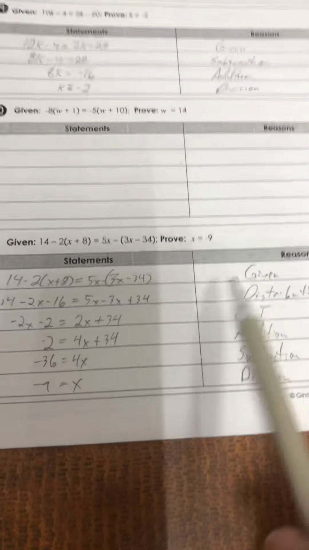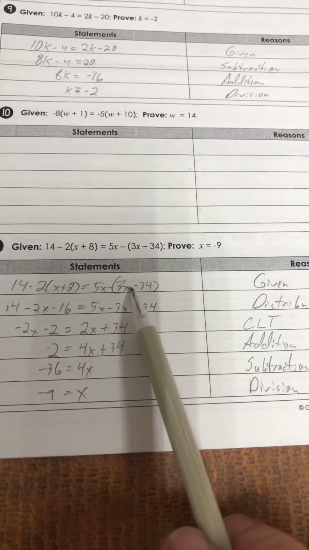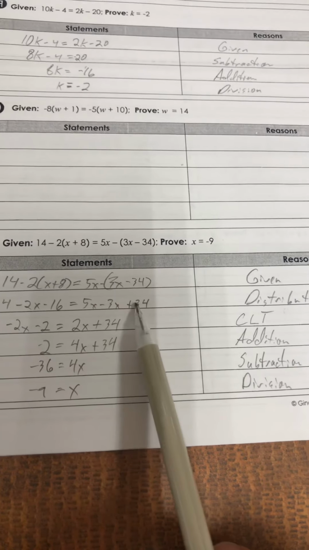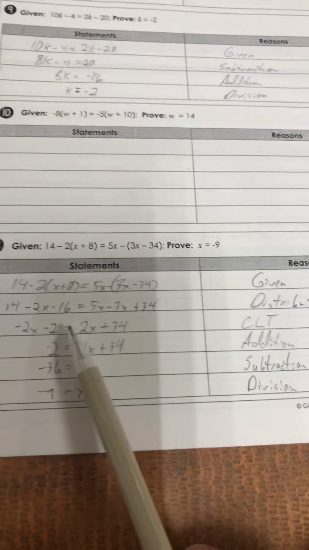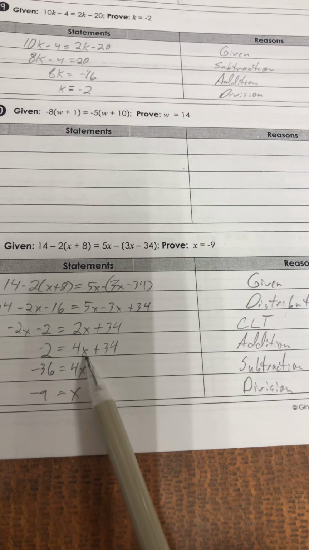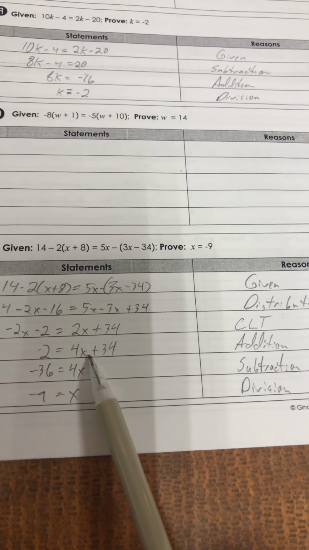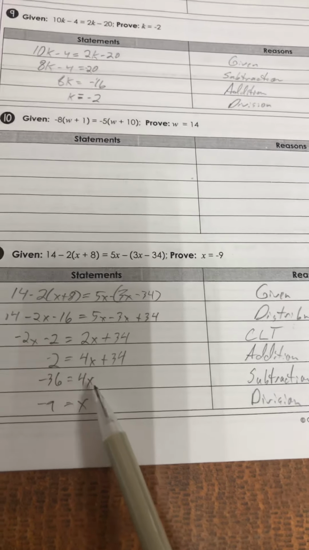And hopefully you're pausing it as you go, because I'm going pretty fast through this. You're given this equation. I use the distributive property on both sides. Then I combine like terms, CLT. I'm adding, what did I add there? It looks like I added a 2x to both sides, and then I subtracted.